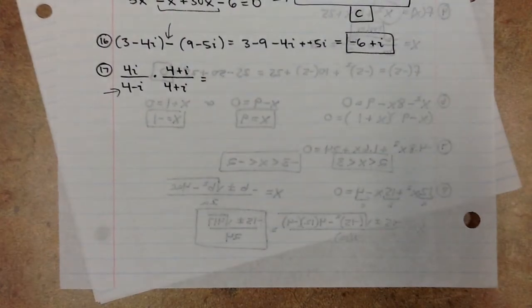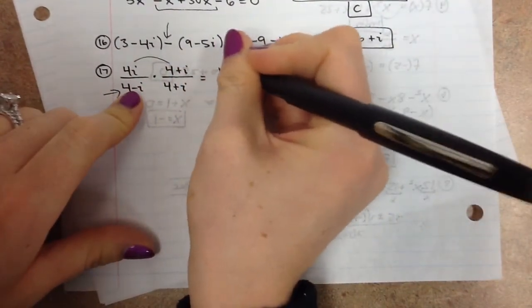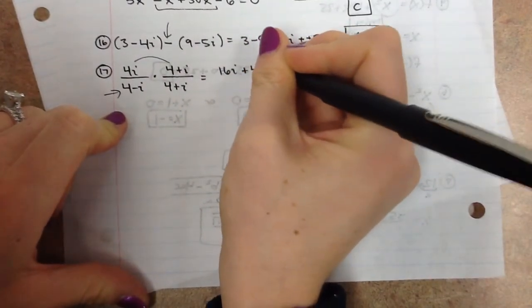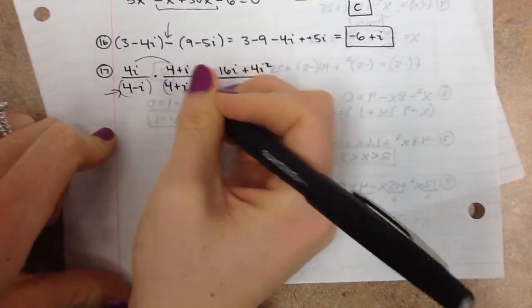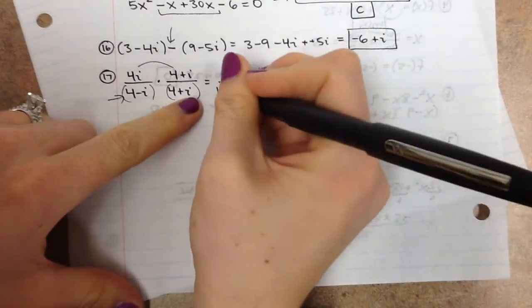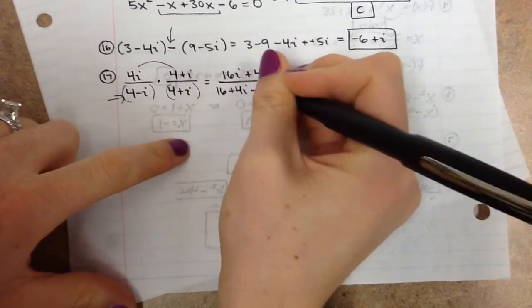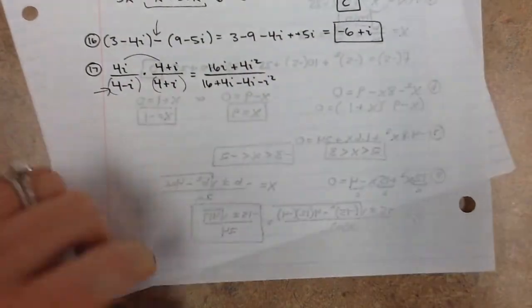And so now watch what happens when we do that. So 4i times 4 gives me a 16i. 4i times i gives me 4i squared. Now the denominator, FOIL everything out. 4 times 4 is 16. 4 times i is 4i. Negative i times 4 is negative 4i. And then negative i times i is a negative i squared.